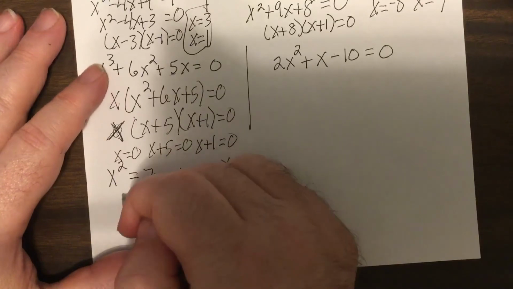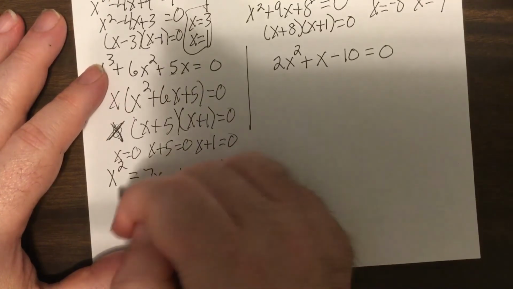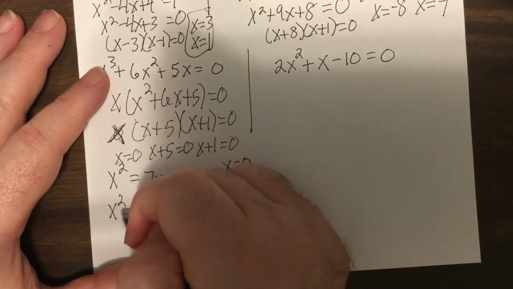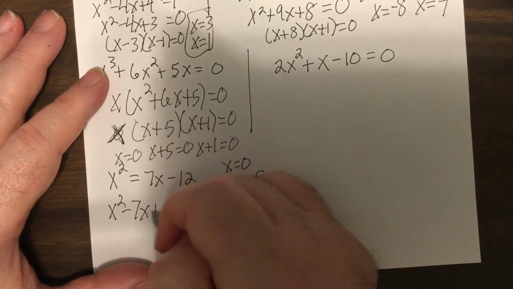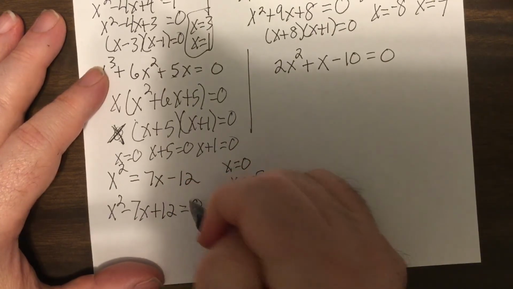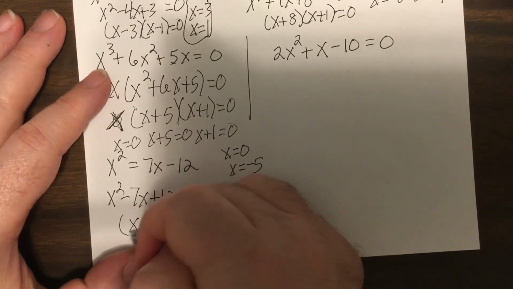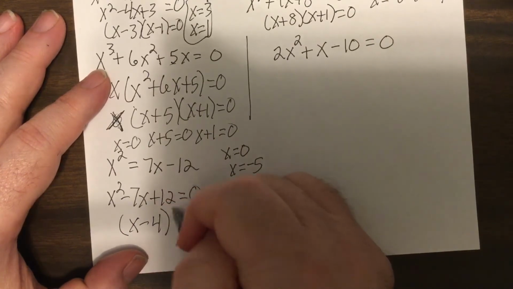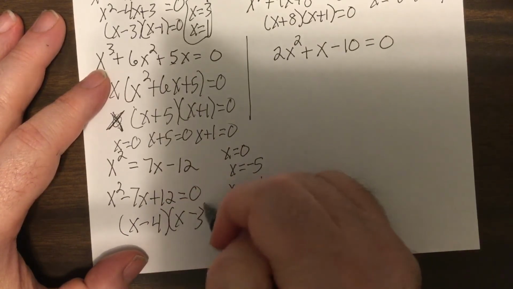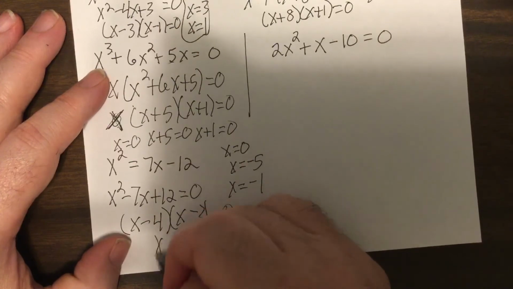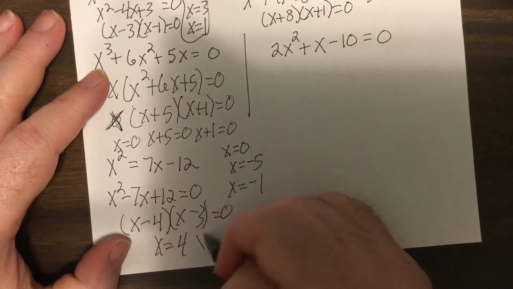Now this one, I got to subtract this 7x, add the 12. So x squared minus 7x plus 12 equals 0. So x minus 4, x minus 3. So x equals 4, x equals 3.